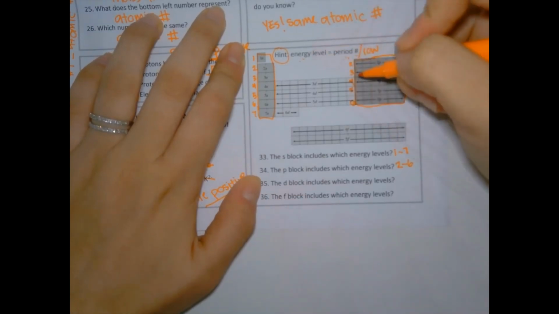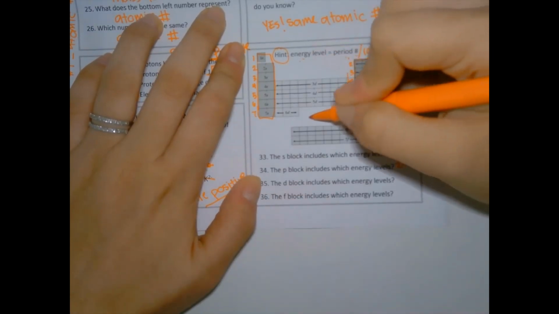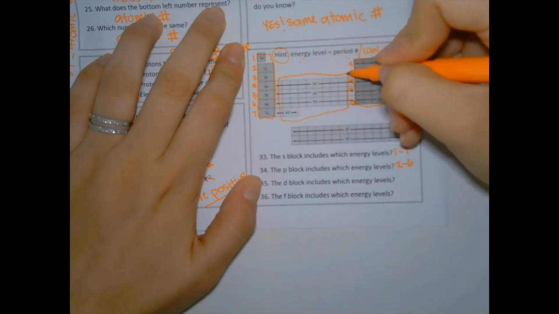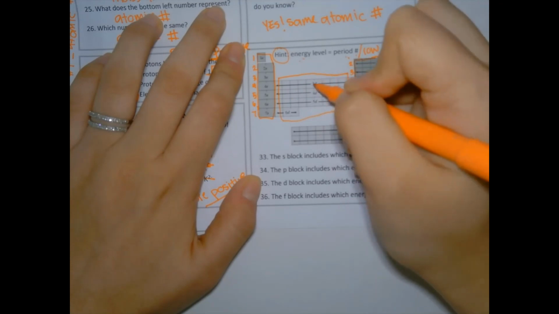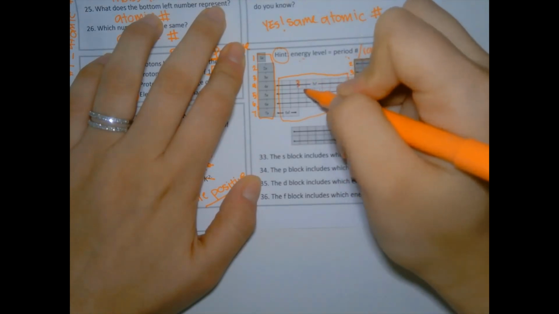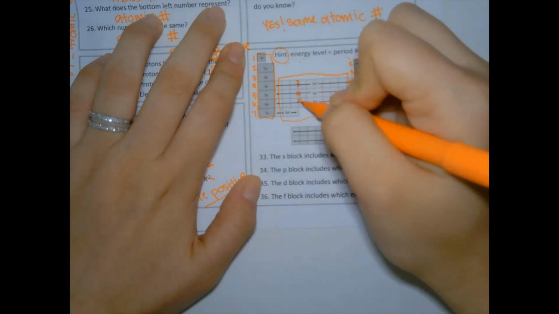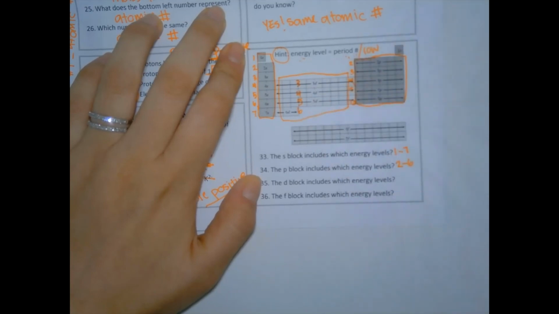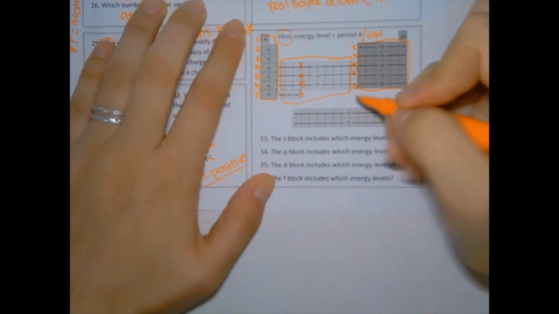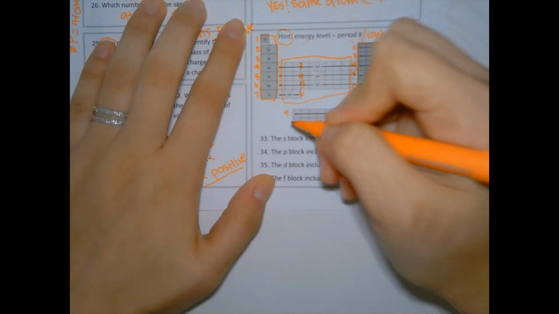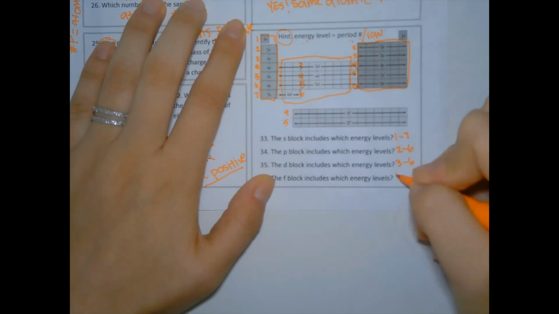D block, my D is right here, my D orbital, and I know that it includes period number 3, period number 4, period number 5, and period number 6. So it includes 3 through 6. Lastly, my F. I know that F includes my period number 4 and period number 5. So only 4 and 5.